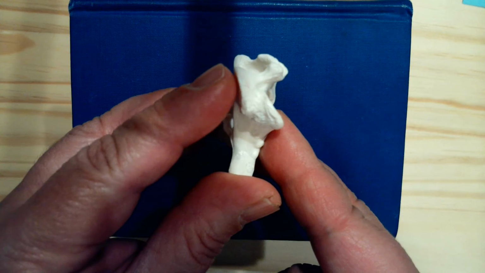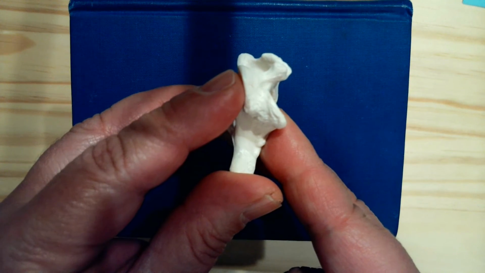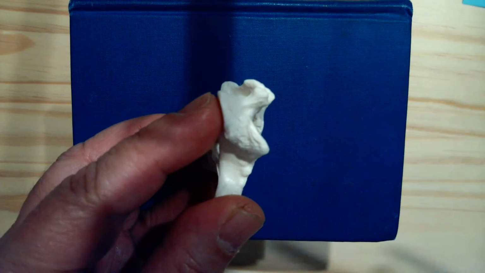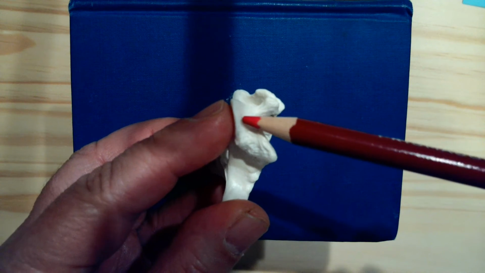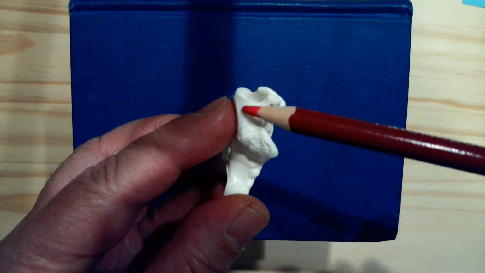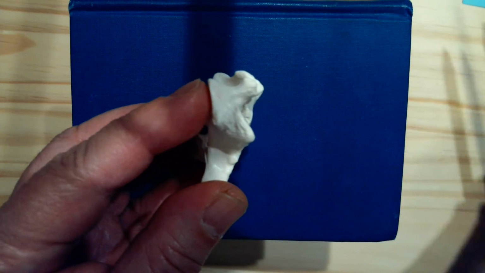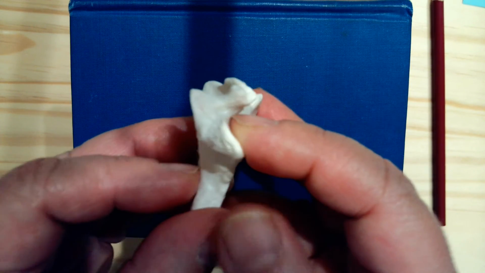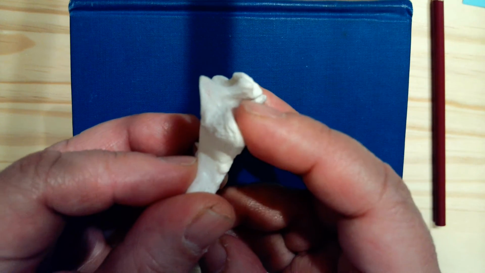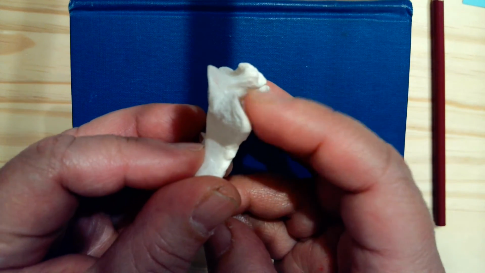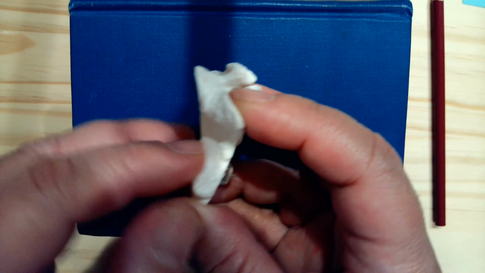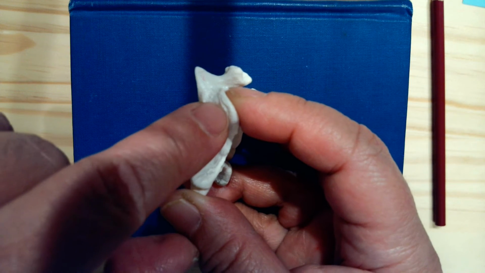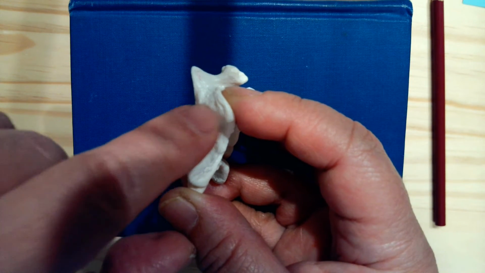Superior articular facet. Superior articular process. Inferior articular facet. Inferior articular process.